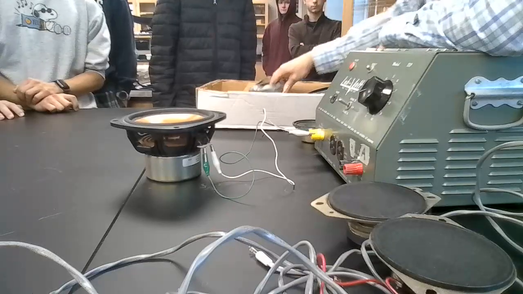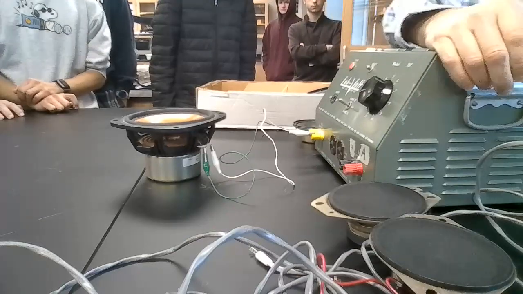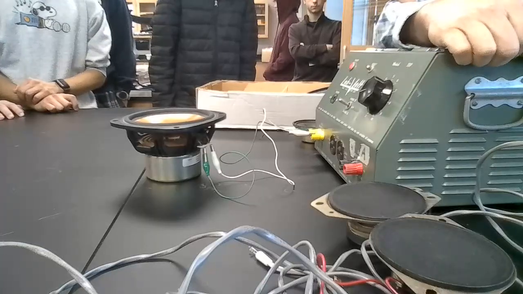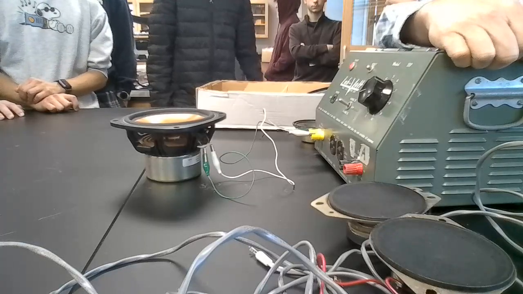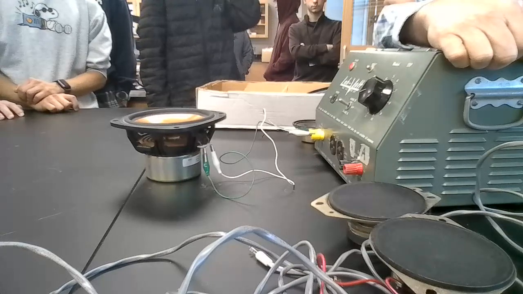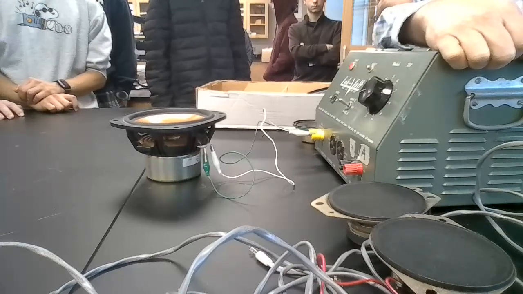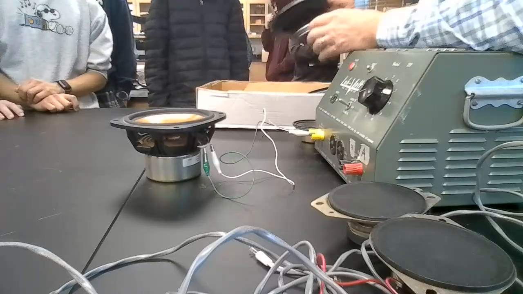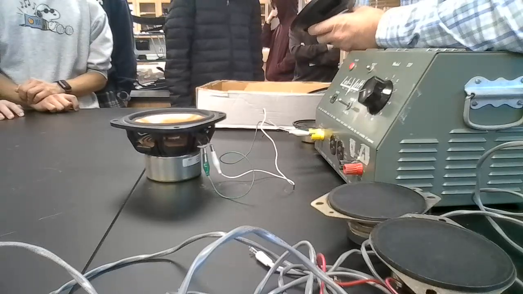But the reality is your speakers were only designed to have a certain amount of volume. At some point, it blows the speakers or rips. Here, a speaker that's been blown is literally the cone that's been ripped.